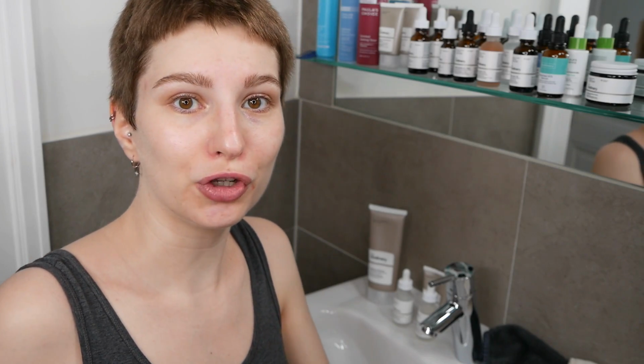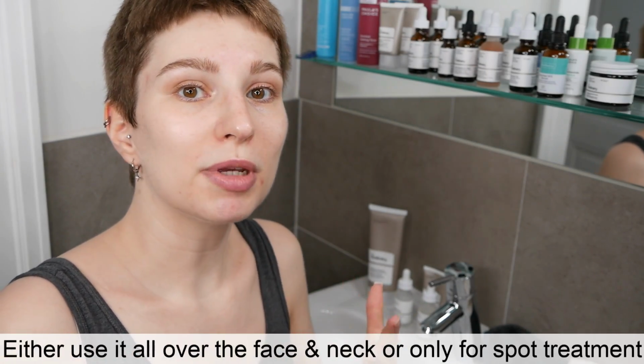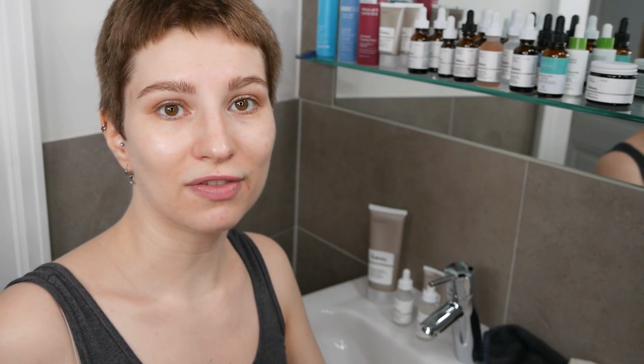Now, I want to mention that I'm going to show you different application methods. There's not really a right or wrong, it's basically what works best for you. With any serum, and also with Azelaic Acid Suspension, you can use them all over your face and neck area, but you also can use them individually and just use them on those areas which you want to treat. Not everyone has hyperpigmentation or dark spots all over the face. So if you have a certain area that you want to treat, that's totally fine. Use a small amount and only use it on that specific area.